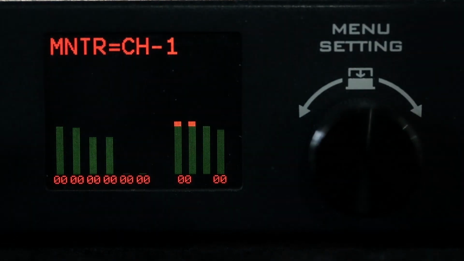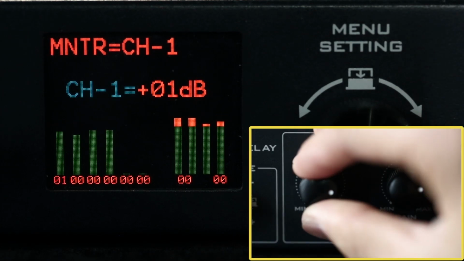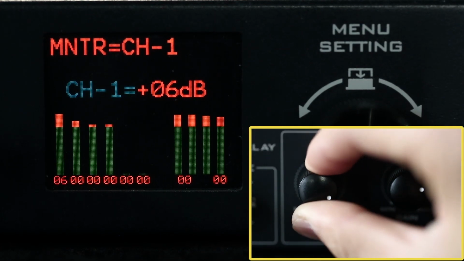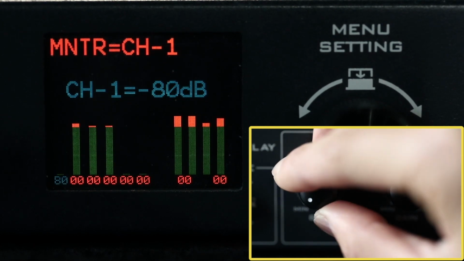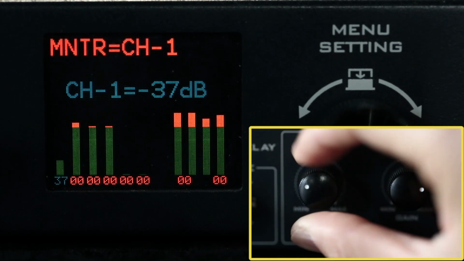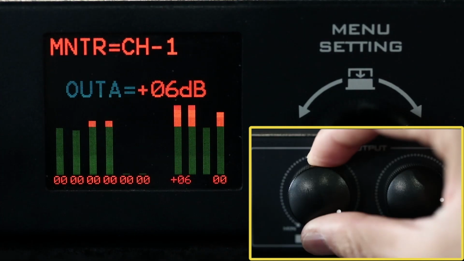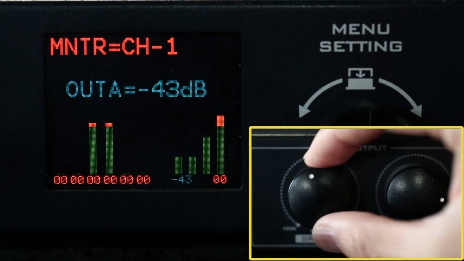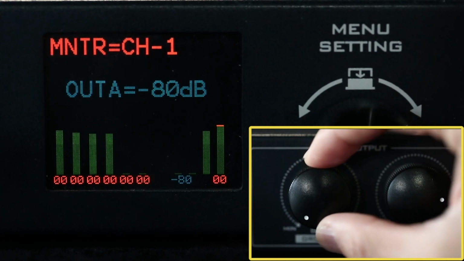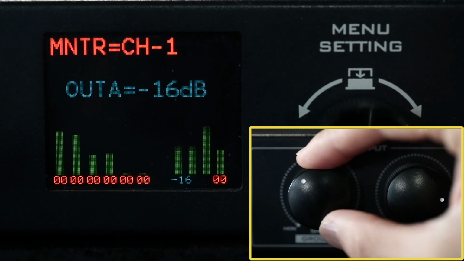Rotate the corresponding audio channel knob to adjust the respective audio gain. The maximum gain is 6 decibels and the minimum gain is -80 decibels. In order to maintain a good signal-to-noise ratio, adjust your audio gain accordingly so that the SNR is always in the yellow region and not the red region. The corresponding output knob can also be used to adjust the audio gain as well.